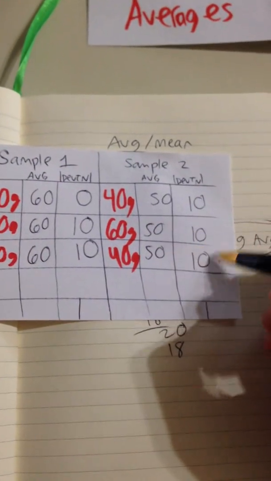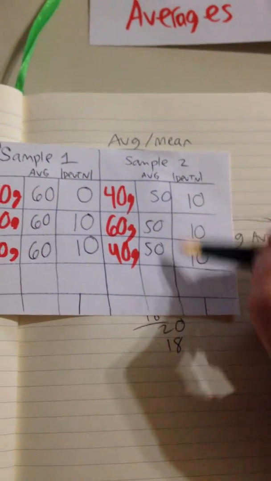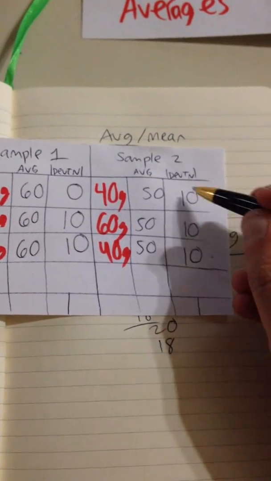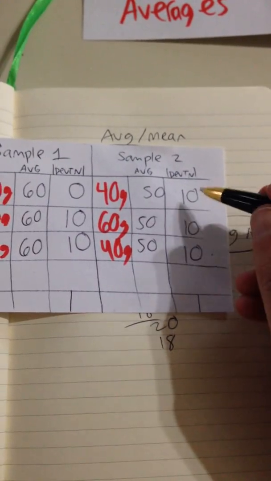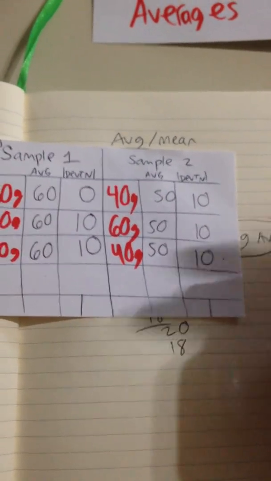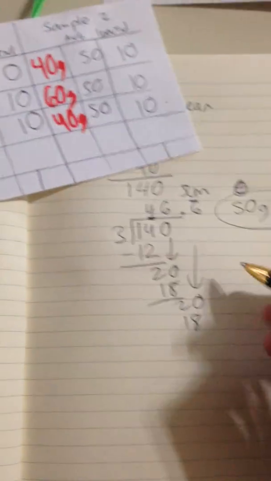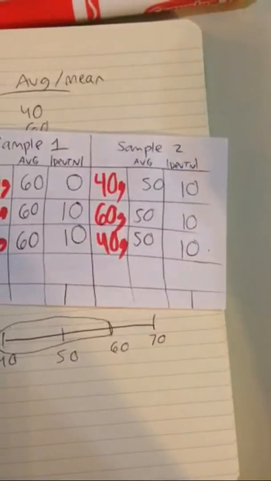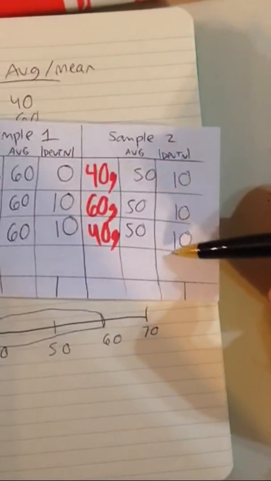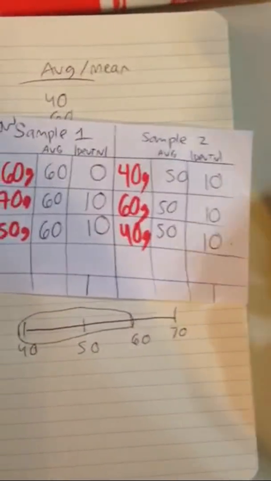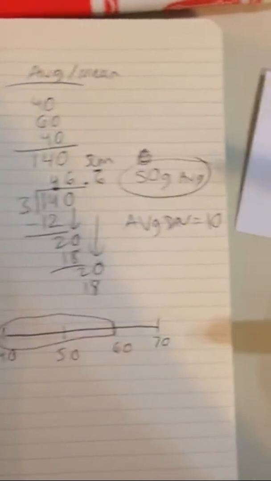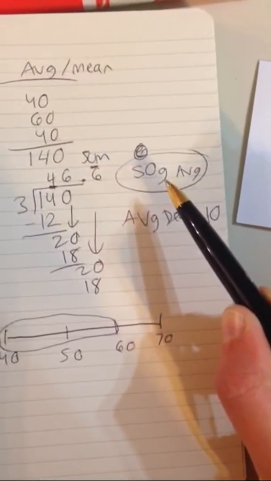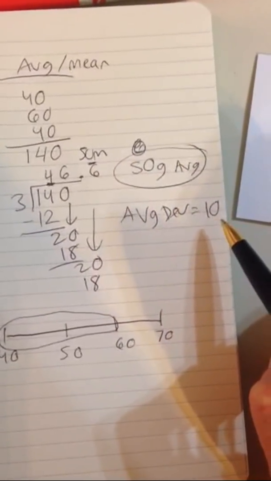So anytime you have three of the same exact numbers, you know that the average is going to be that number, because an average best represents your sample set. If the sample set is all the number 10, you know the average is 10. So our average deviation is 10. Okay, so we've just determined that our average deviation is 10 for sample 2. So if we want to write that out, we can show that our sample on average weighed 50 grams with a standard deviation of 10.